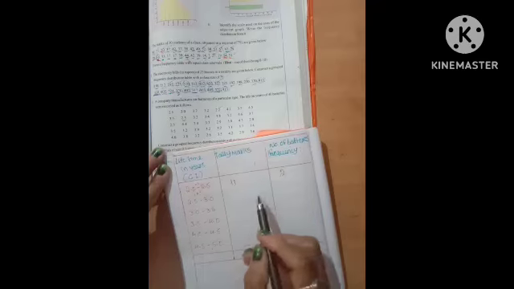Next, the second class interval, 2.5 to 3.